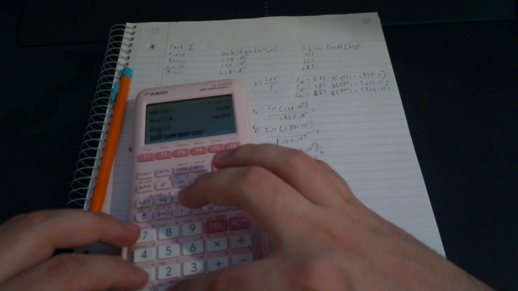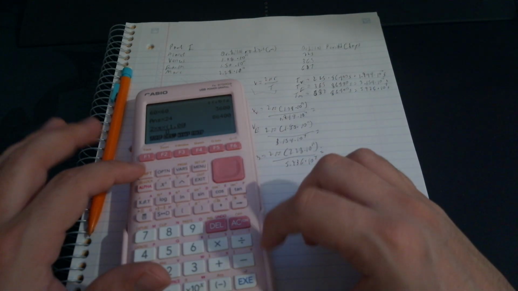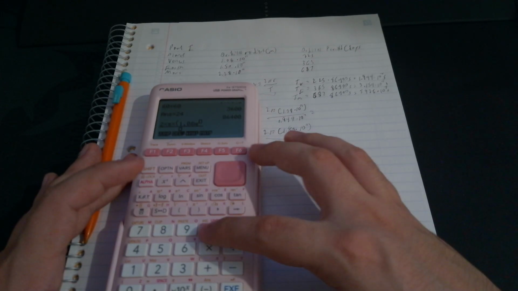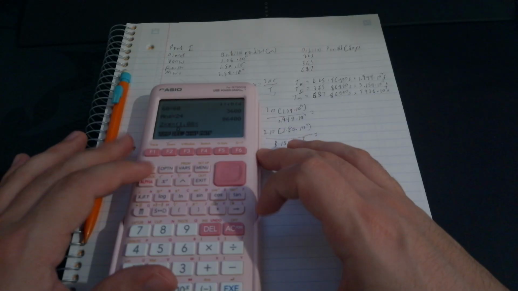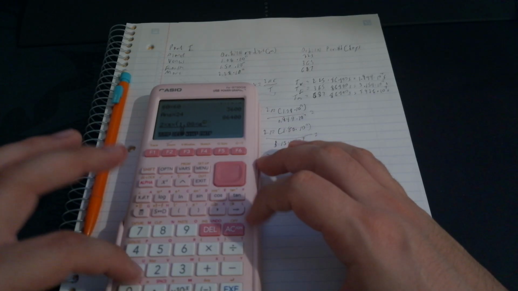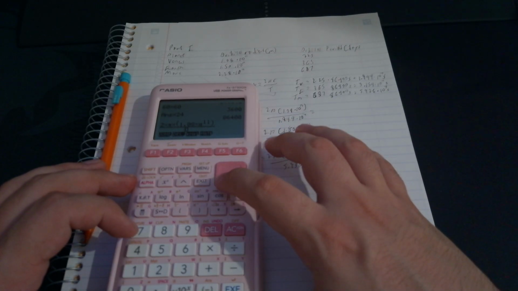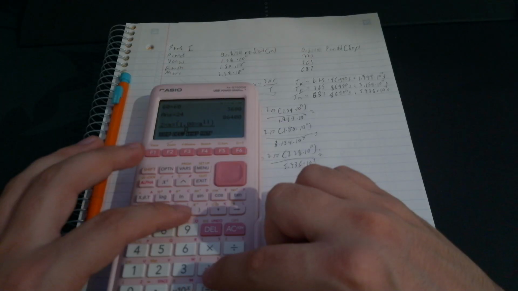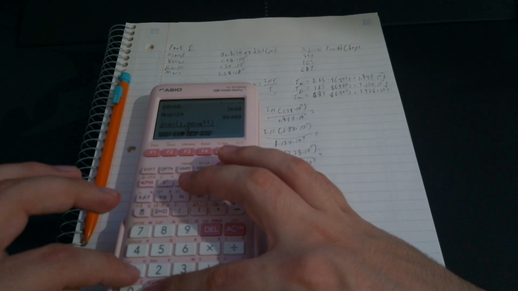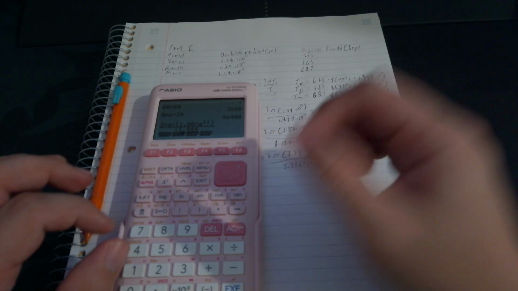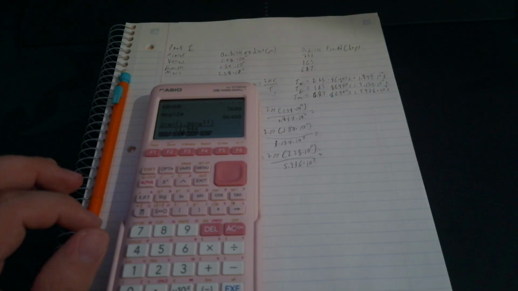So we're going to start with 1.08 times 10 to the 11th, close the parenthesis, all over another parenthesis of 1.944.